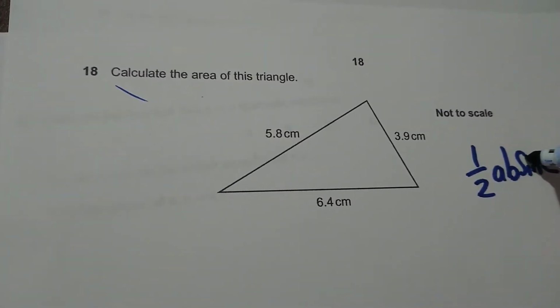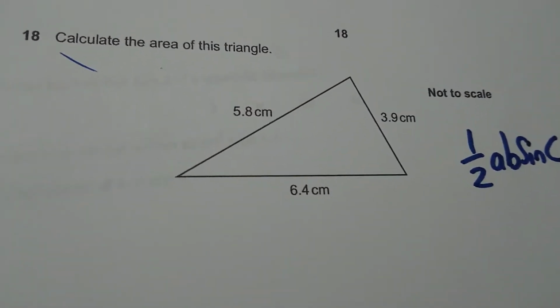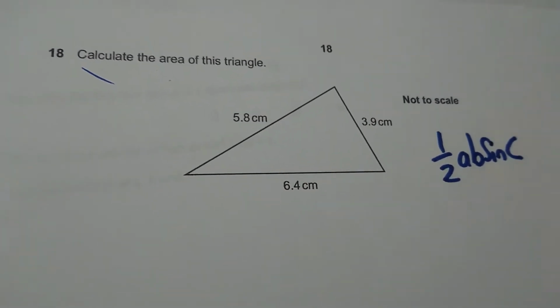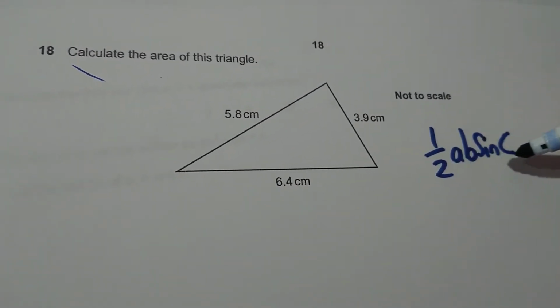So again, things are going to probably get a bit desperate in the exam where you're just thinking, oh, I don't know, and you're trying to pick up marks. So we know that A and B are your lengths. C has to be an angle.